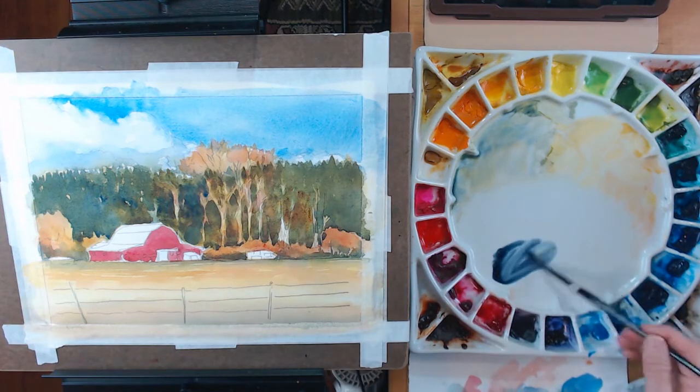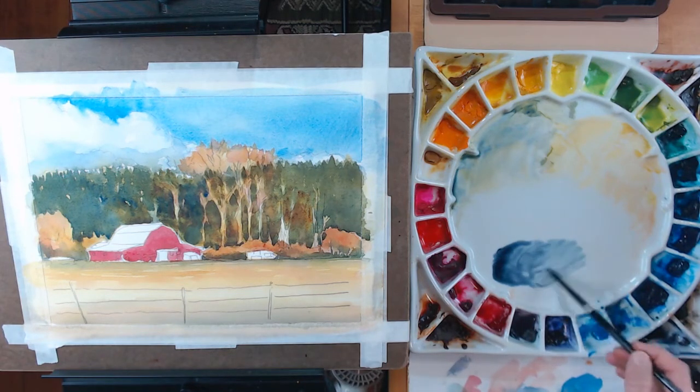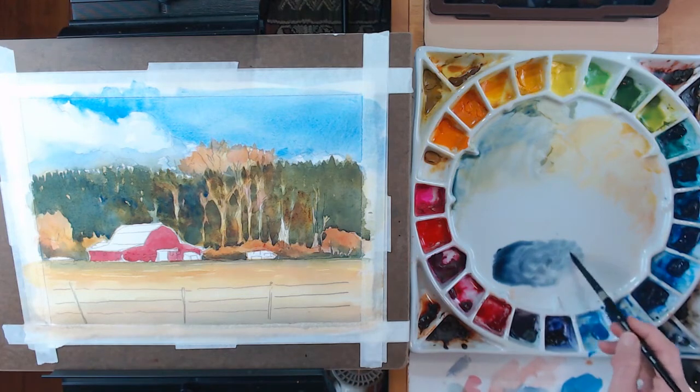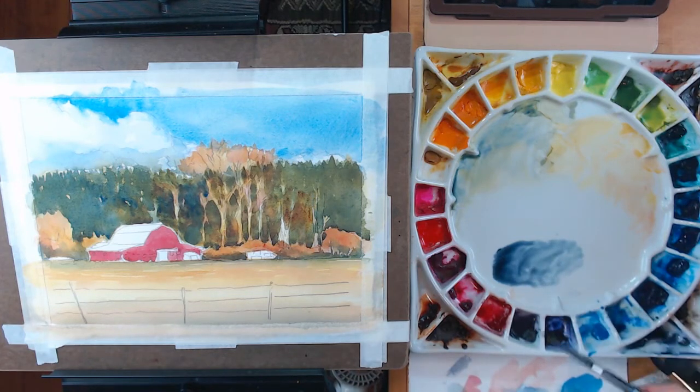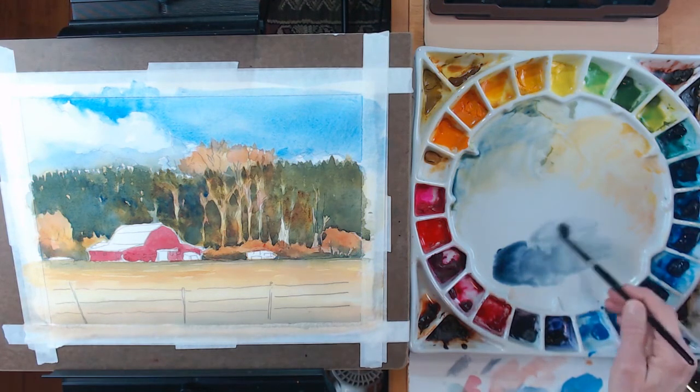Alright, so got some of the pigment off my brush, and now the barn roof has three different main sections in it, right? The top, middle, and bottom. The bottom's the darkest of the three. But I am going to work from top down, I think.